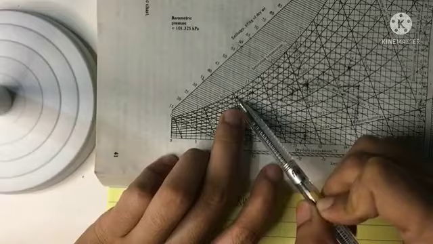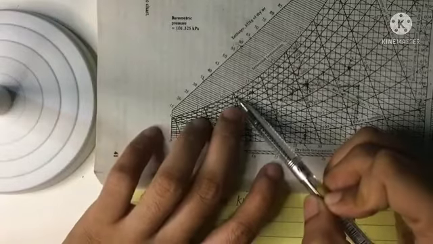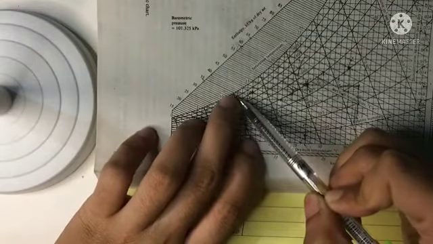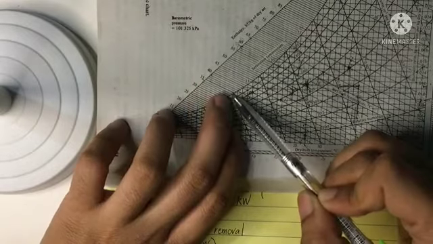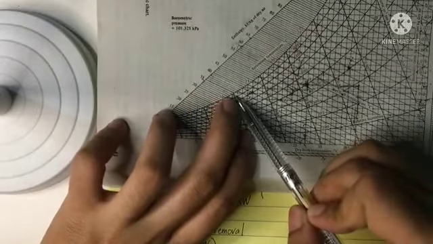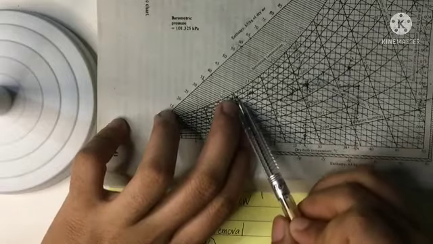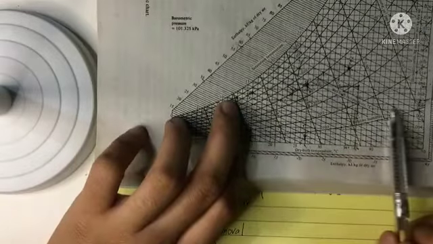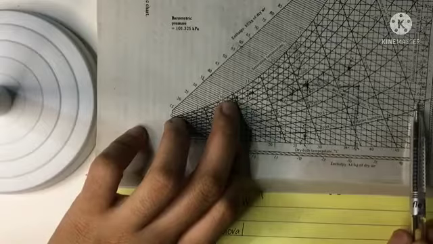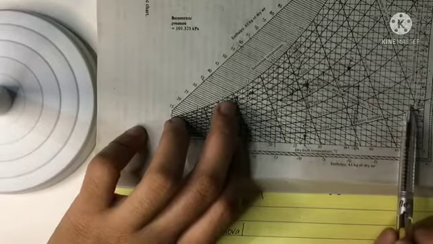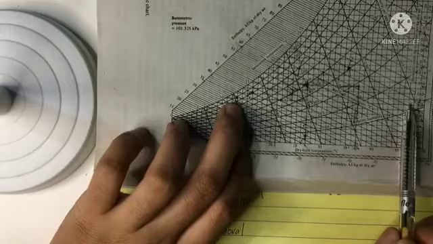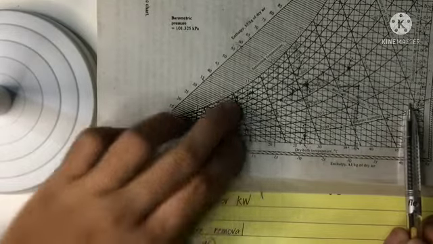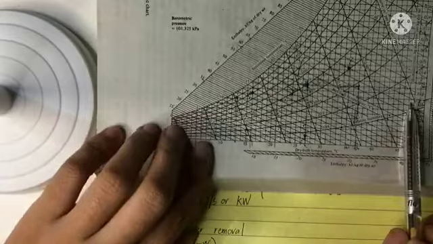Looking for H2, it gives us 34 kilojoules per kilogram, since it is not quite at 35. And projecting our humidity ratio, it is just above 0.008, about 0.0084 kilogram per kilogram.